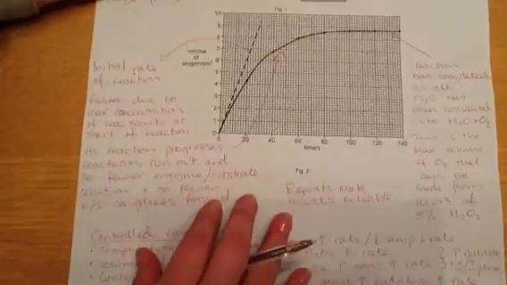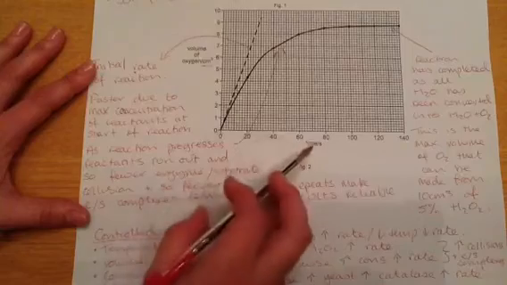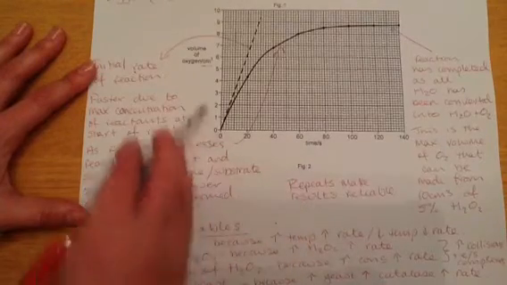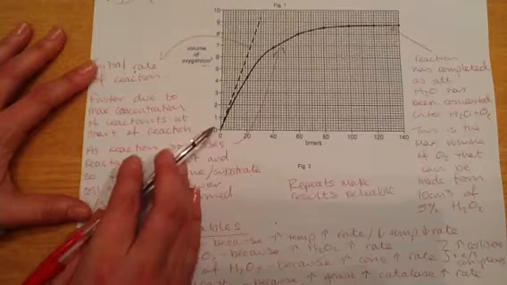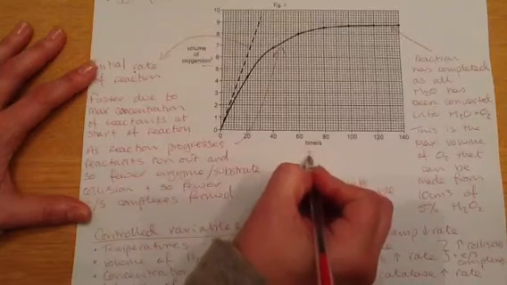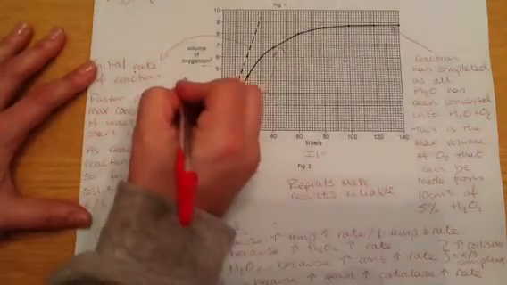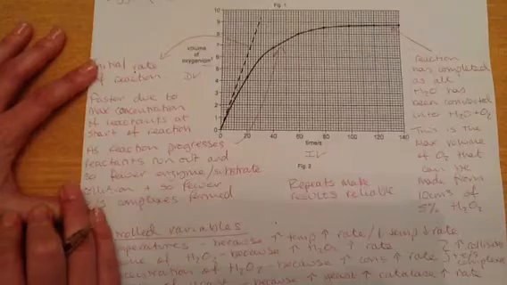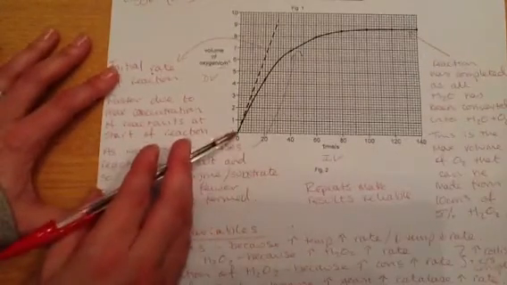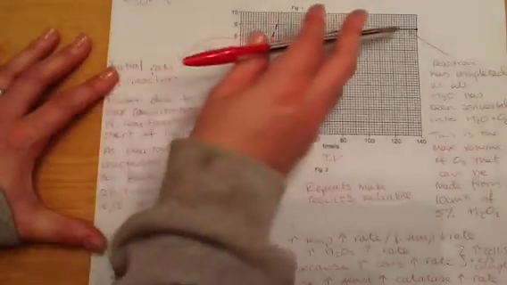So looking at the results that this student's gained, they've plotted the results time on the x-axis over volume of gas, which is on the y-axis here. So always remember that the independent variable should be on the x-axis, and the dependent variable should always feature on the y-axis.